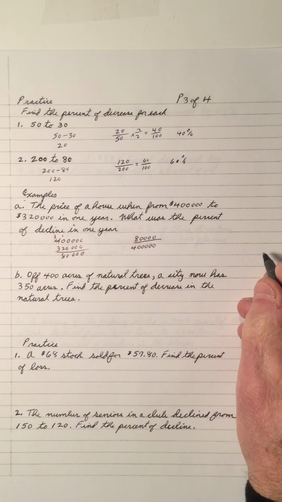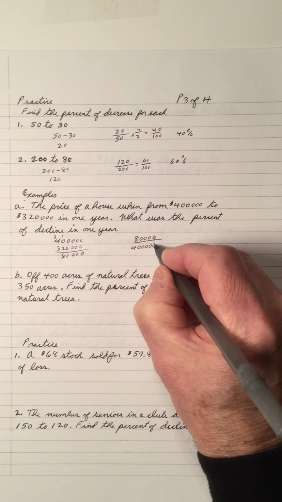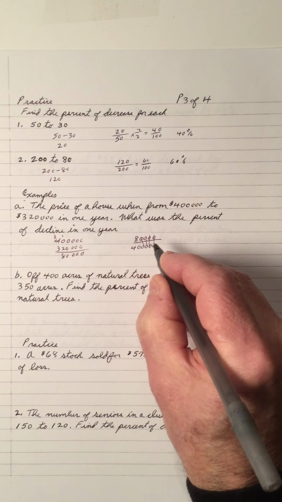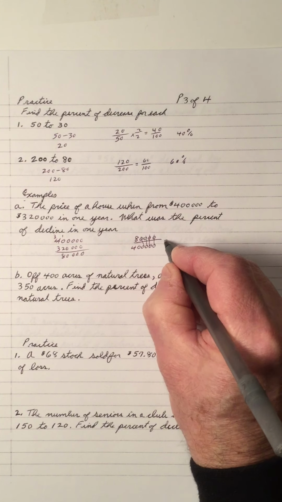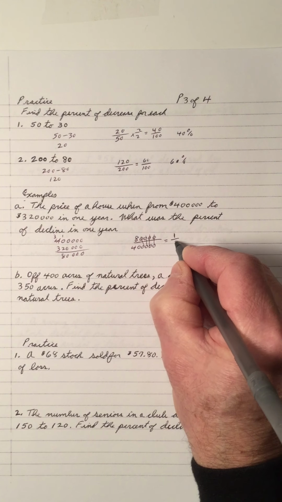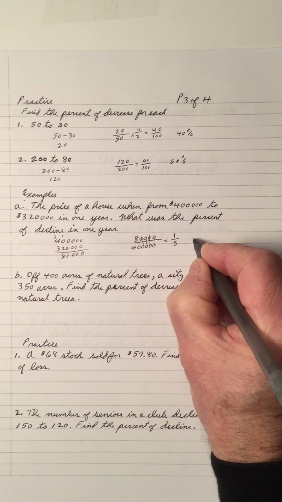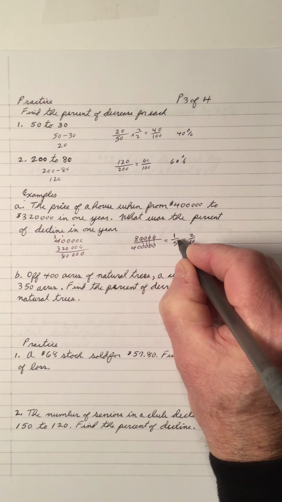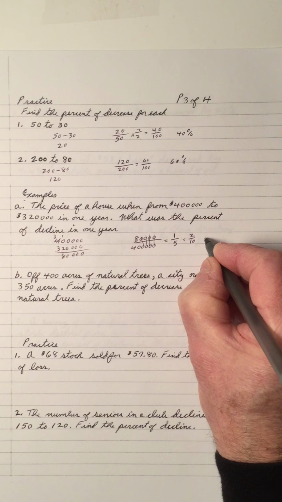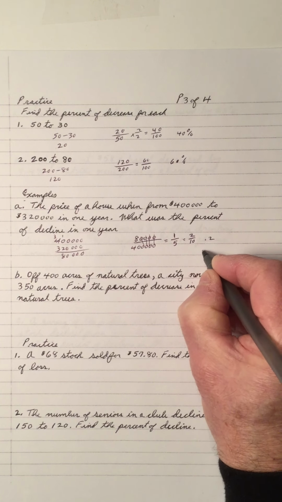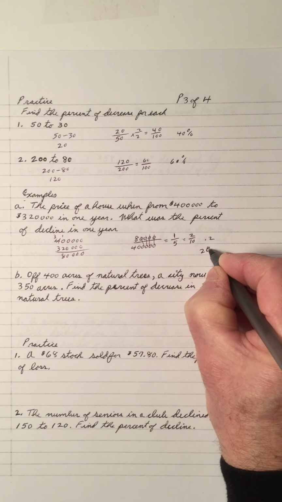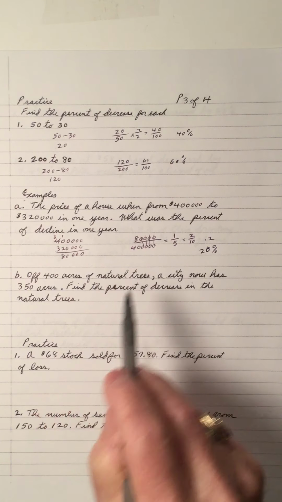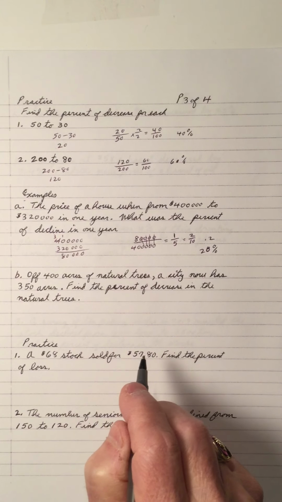$400,000. You can use your calculator, or you can cross out the zeros because you're dividing by 10 each time. So you get 8 over 40, and 8, 1 into 8 goes 8, 1 into 40 goes 5. So 1/5 is 2 over 10, multiplied by 2 on the top and 2 on the bottom. So 2/10 is 0.2, and 0.2 is 20%. Again, you could divide with a calculator and work that out.